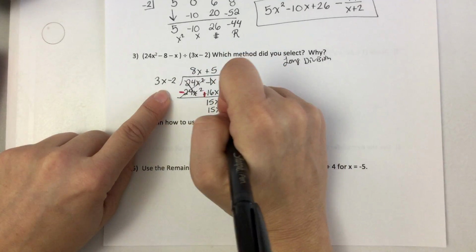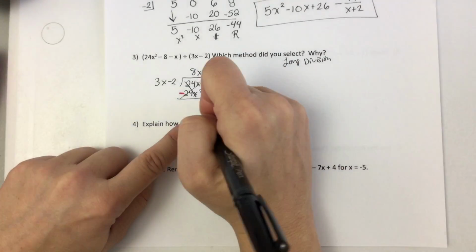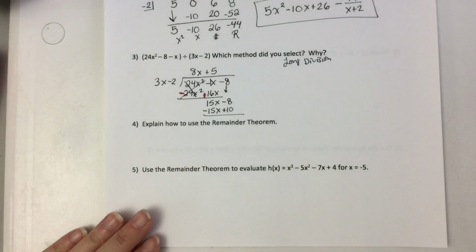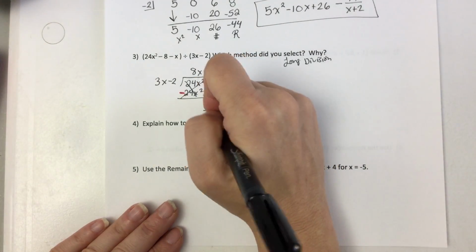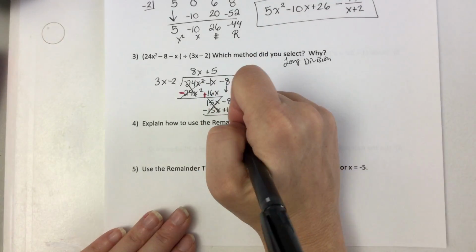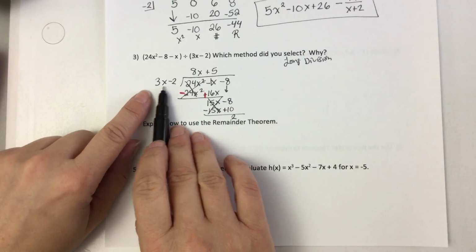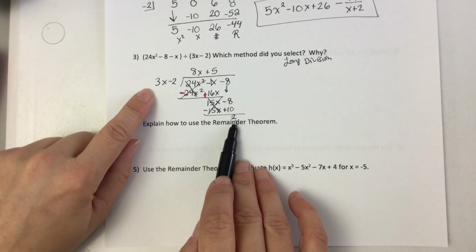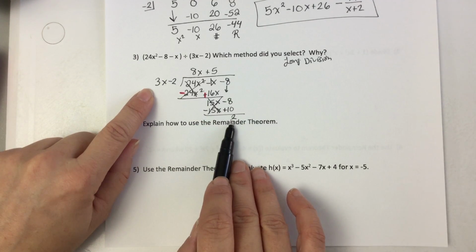5 times negative 2 is negative 10. Go ahead and change the signs of the whole second row. When I add them, the first term cancels. Negative 8 plus 10 is 2. I cannot change a term that contains a variable into just a constant. So 2 is the remainder.